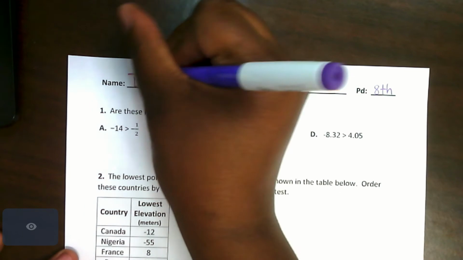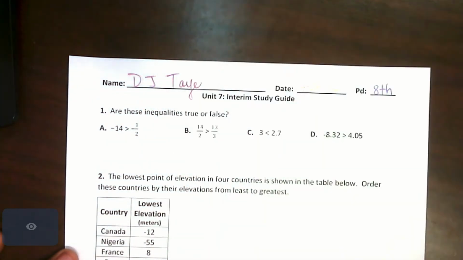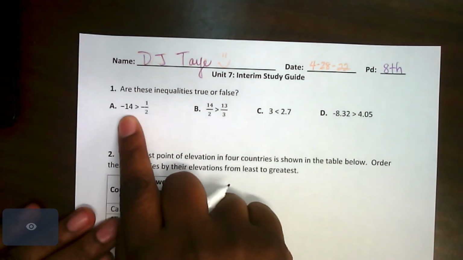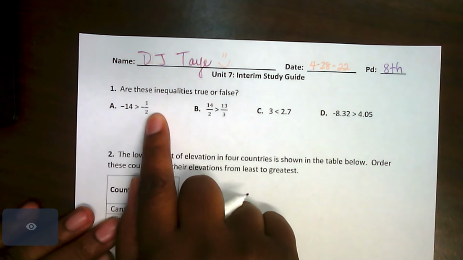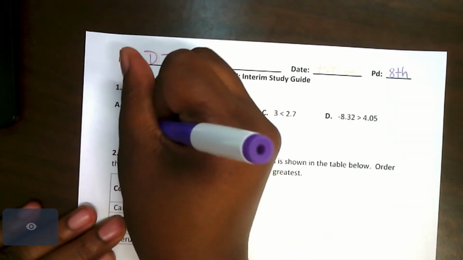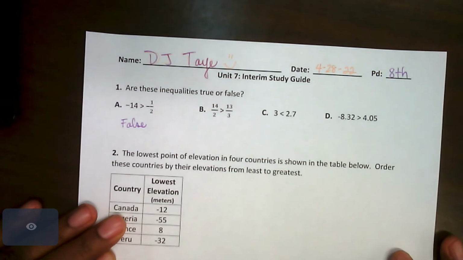Okay, so let's jump right in. We are talking about rational numbers in a coordinate plane. So let's look at number 1. Are these inequalities true or false? All right, so A, negative 14 is greater than negative 1/2. Well, this one is false because negative 1/2 is much closer to 0 than negative 14.